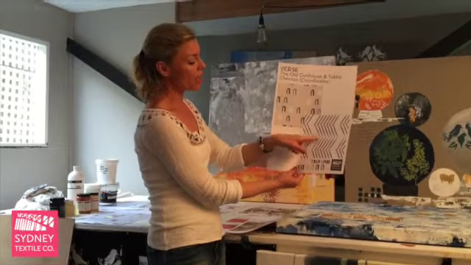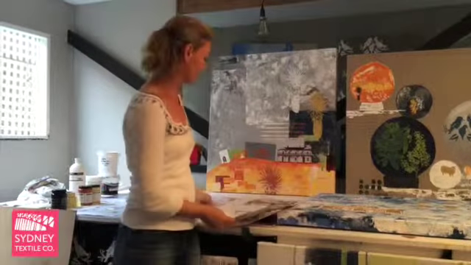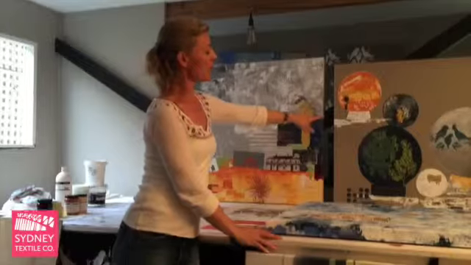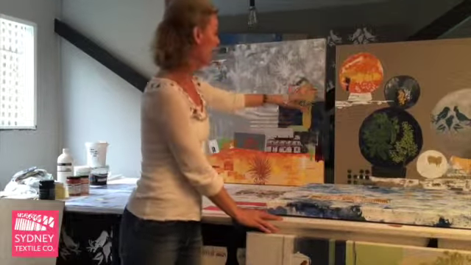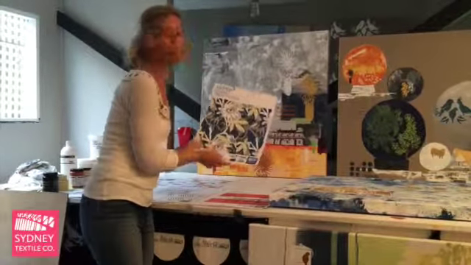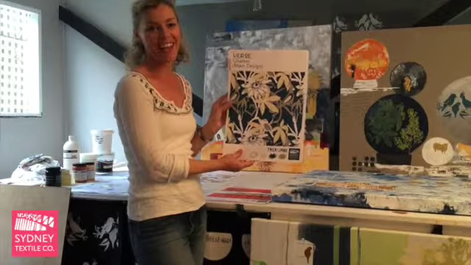This is a yucca frond from the painting, and I've just created a modern pattern out of it. Let's talk about this one. So this is Snow Globes, based on the poem My Country by Dorothea Mackellar. And this one has got some lovely parrots and some lovely florals in it. So I was able to pull those out and create a floral design.